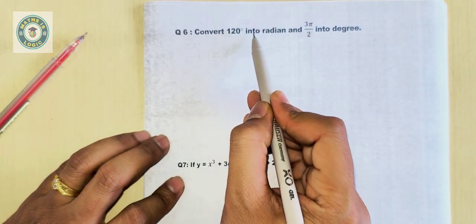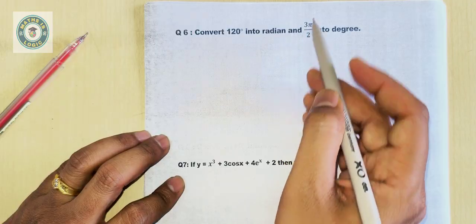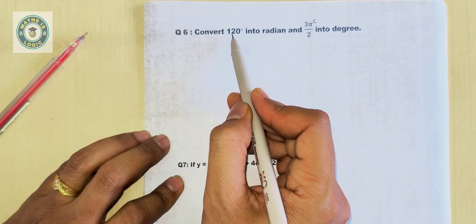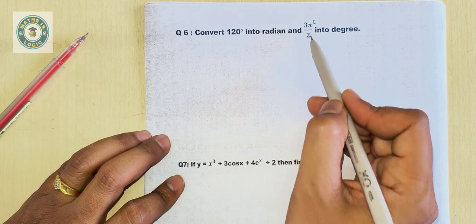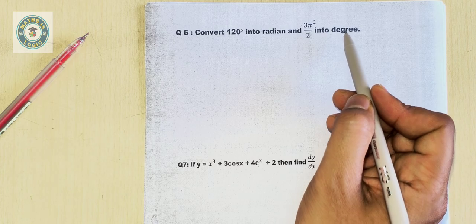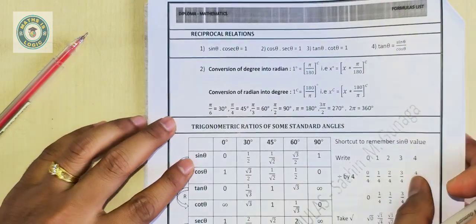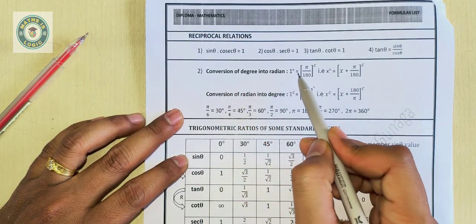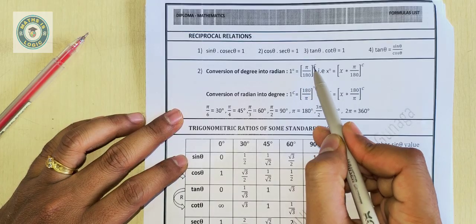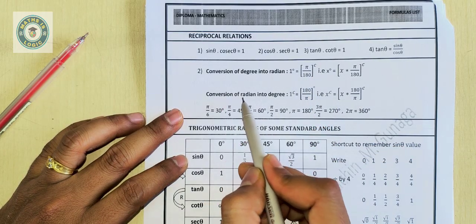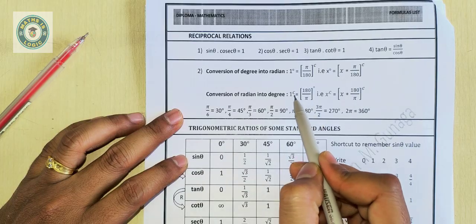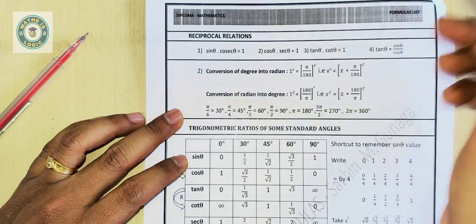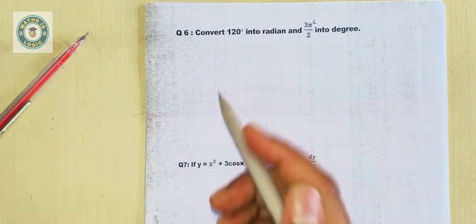Next, question number 6. Convert 120 degree into radian, and 3 pi by 2 radian into degree. If you want to convert 120 degree to radian and 3 pi by 2 radian into degree, in trigonometry there is a conversion. The conversion of degree into radian is: 1 degree is equal to pi divided by 180 radian, and the conversion of radian into degree is: 1 radian is equal to 180 divided by pi degree. So these two formulas we are going to use.